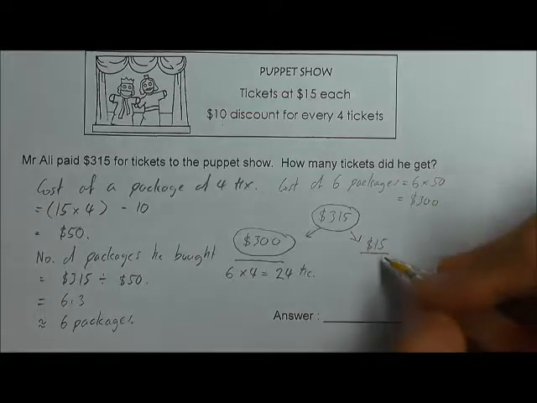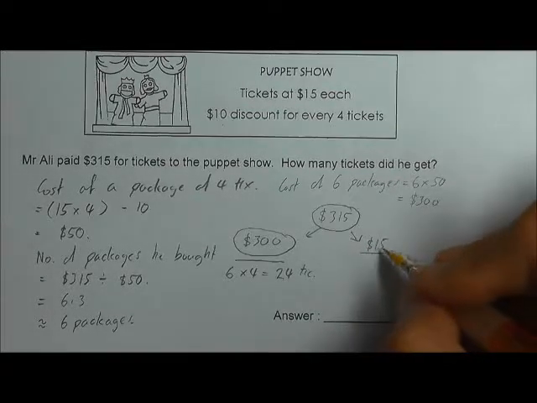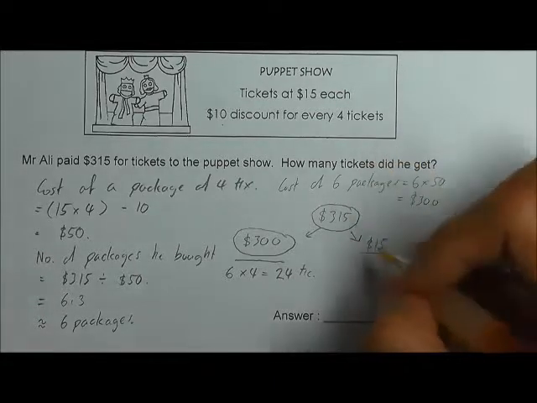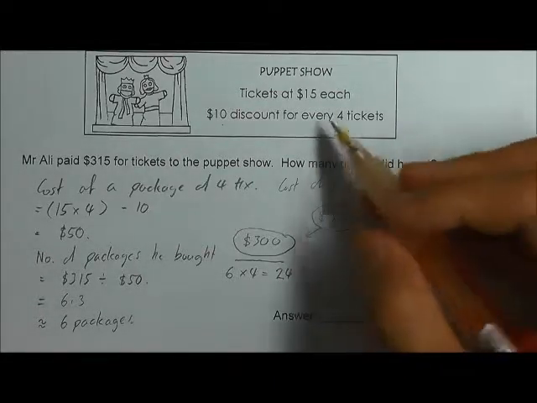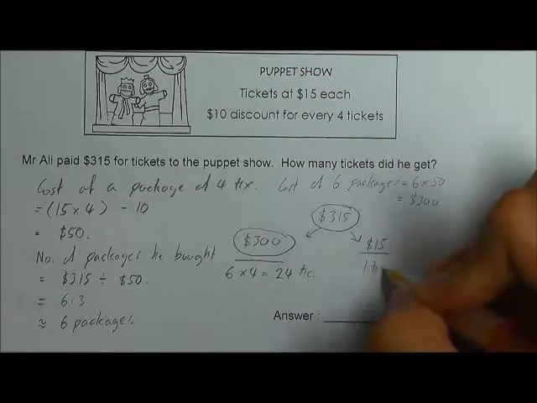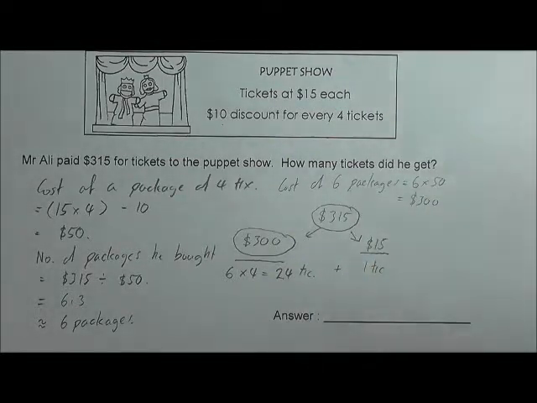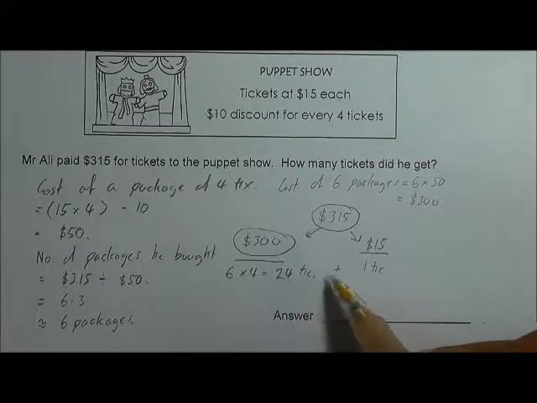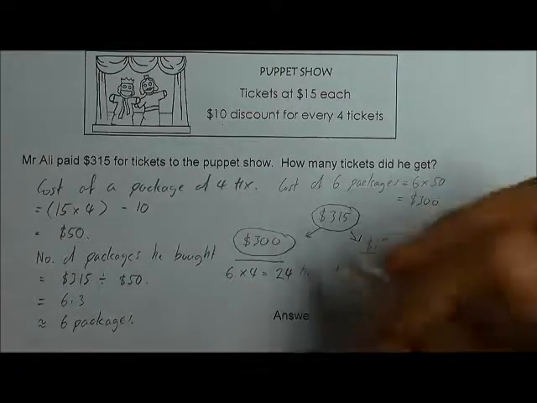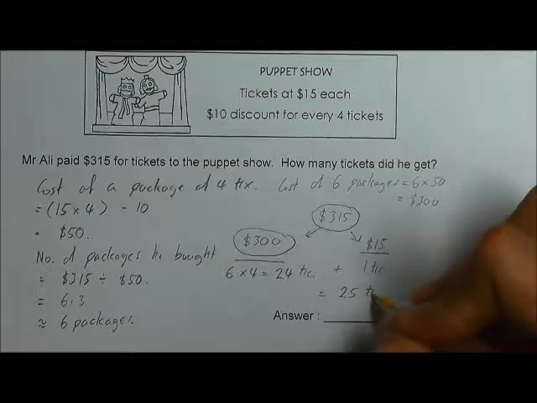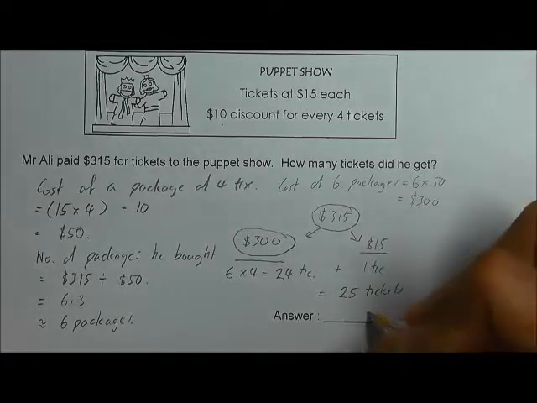And this $15 is not enough to buy him a package of 4 tickets. So he can only afford 1 ticket with this $15. So the total number of tickets that he got will be 24 tickets plus 1 ticket over here. That will give us 25 tickets in total.